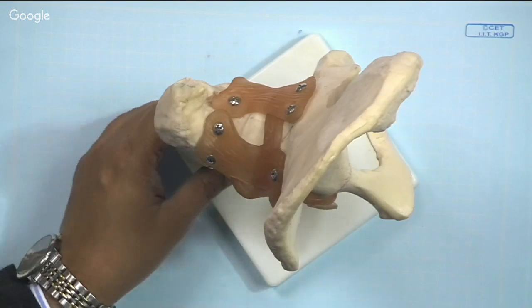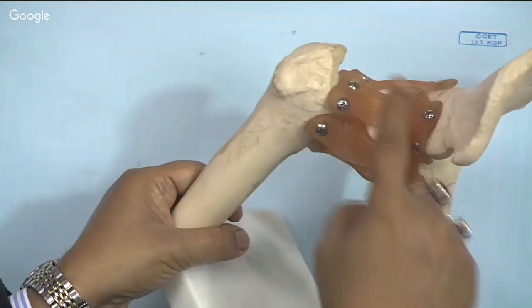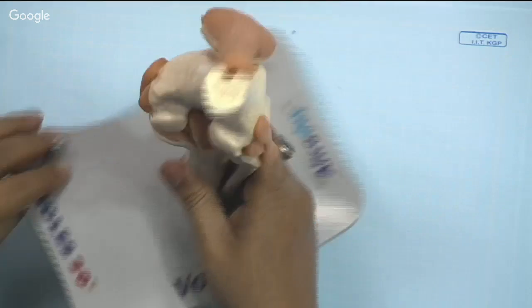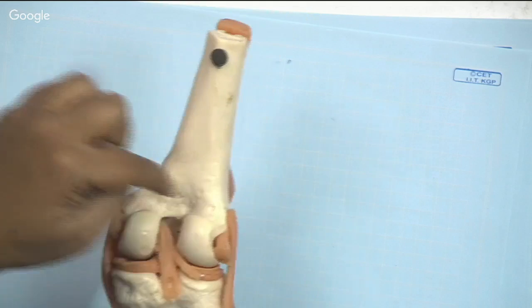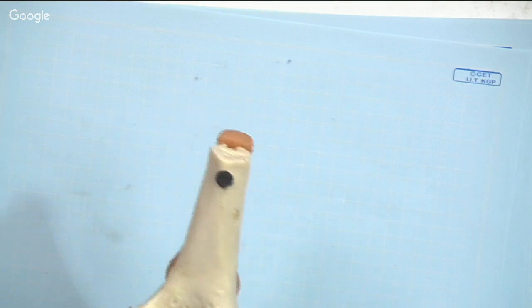If you consider a femur like that, this part is the proximal part of the femur. The distal part of the femur actually forms the knee joint. You can see this is the knee joint. So everything is with respect to the bone.